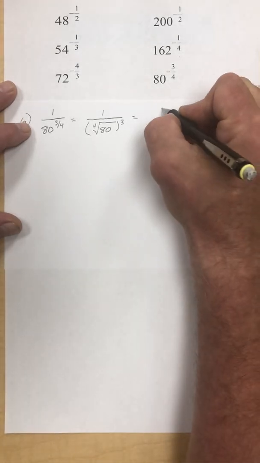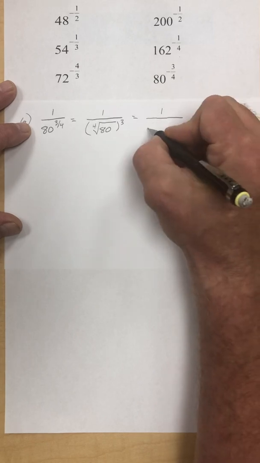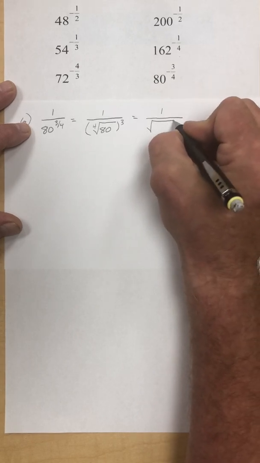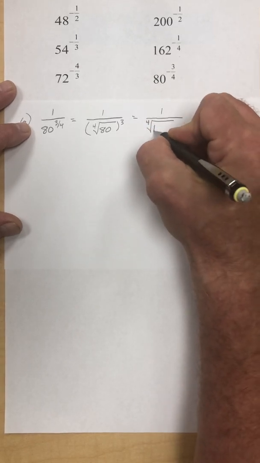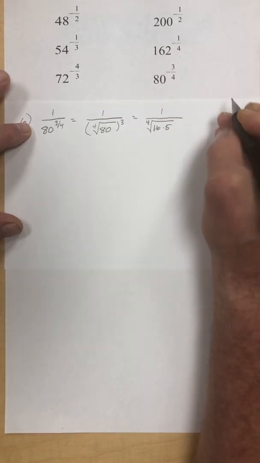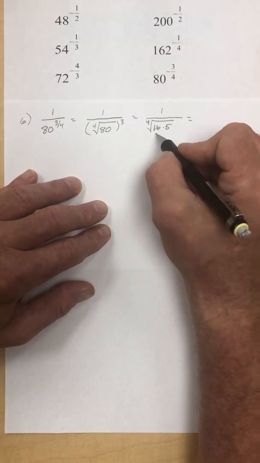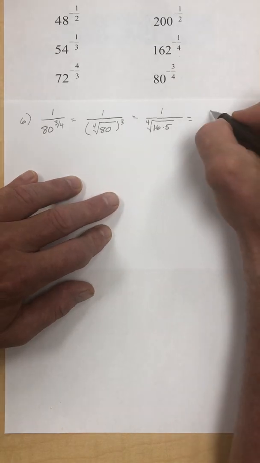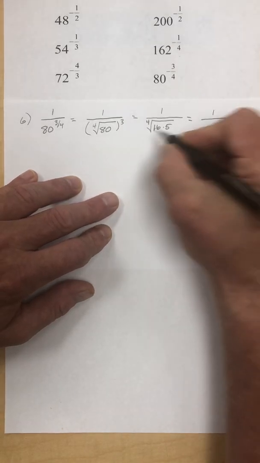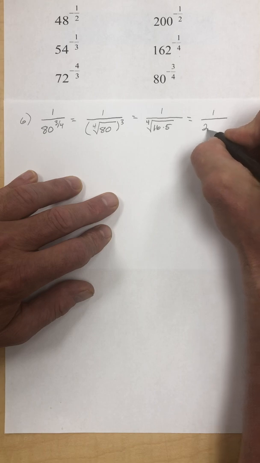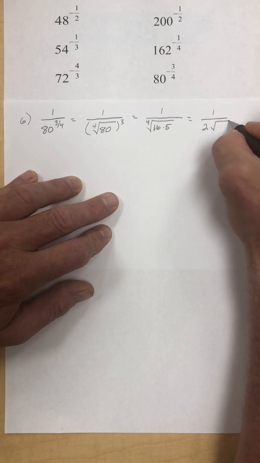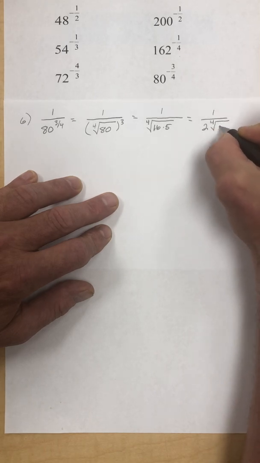Okay, so we get 1 over the 4th root of 16 times 5. Okay, so the 4th root of 16 is just 2, because 2 to the 4th is 16. So we get 1 over the 4th root of 16, like I said, is 2 times the 4th root of 5.